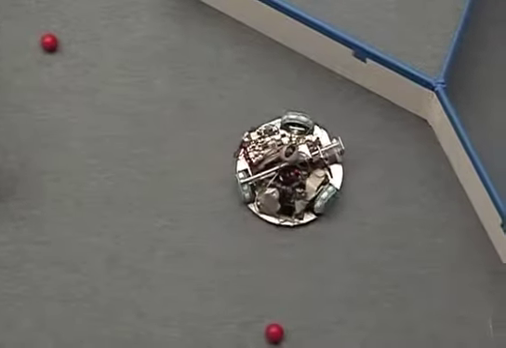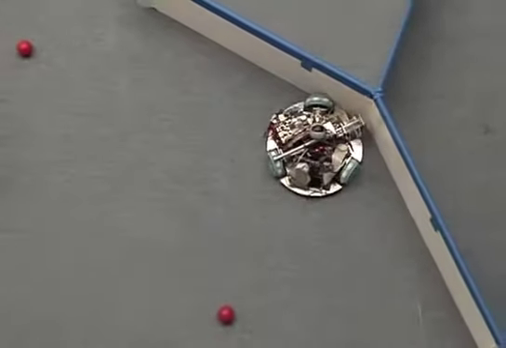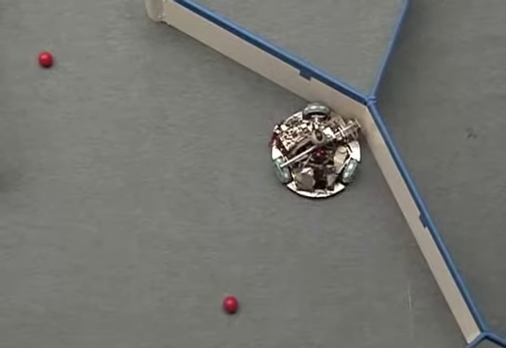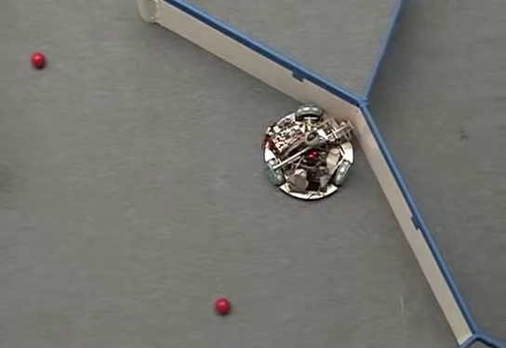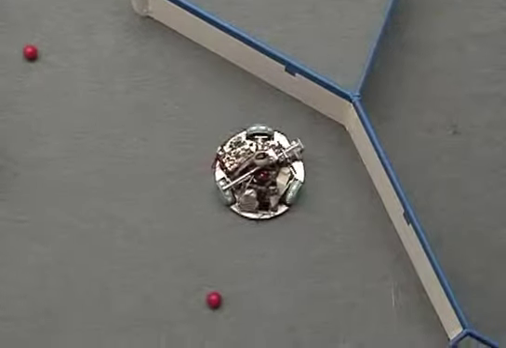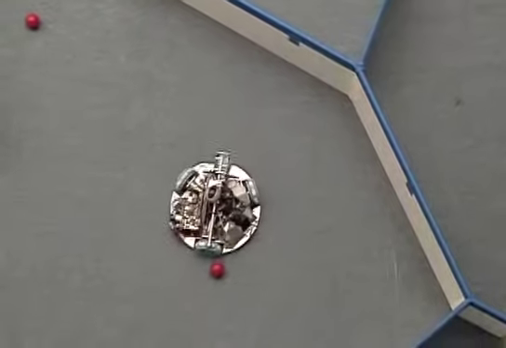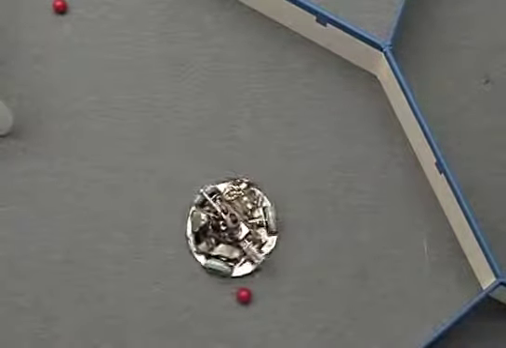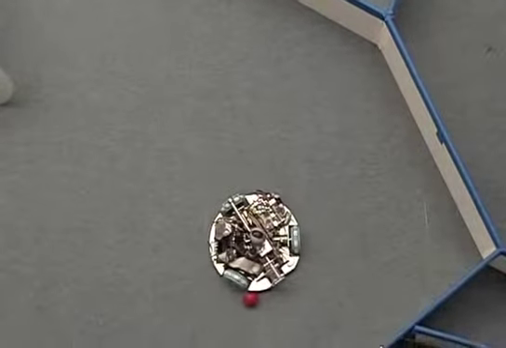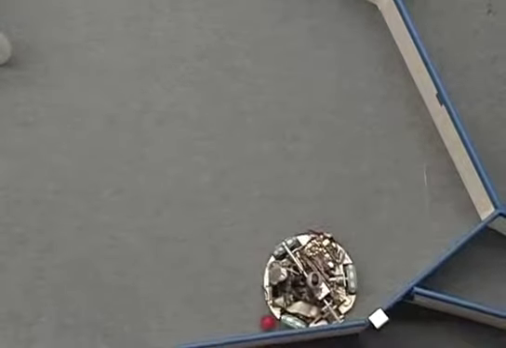What's it doing right now? Right now, it's wandering around. It's hitting things and getting stuck, and then determining that it is stuck, and as you see, backing up from it. It should be looking for balls and finding them, and we'll know soon if it is.